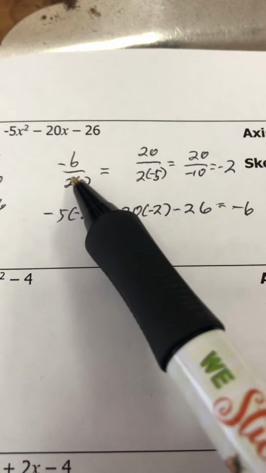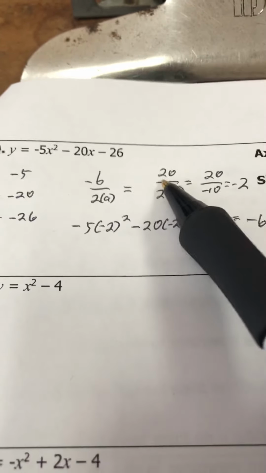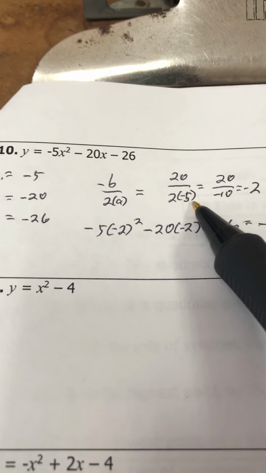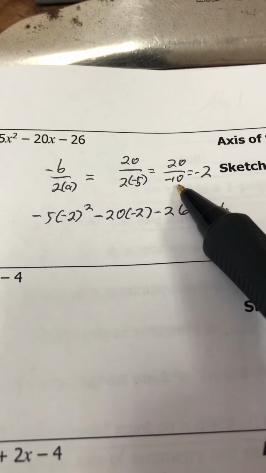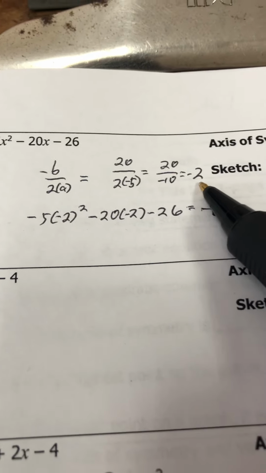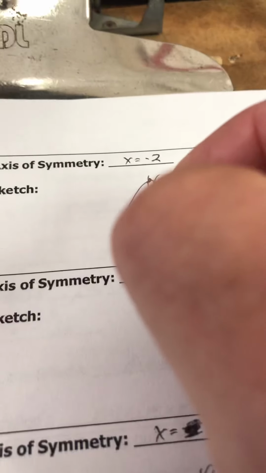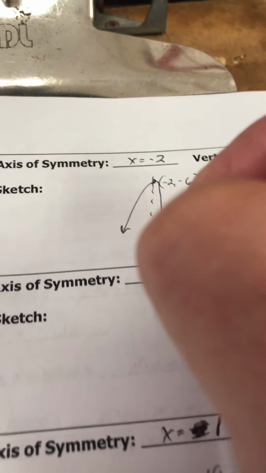I have negative b over 2a, which is going to be 20 because a negative makes it positive. So I have 20 over 2 times a negative 5 because that's my a. So it becomes 20 divided by negative 10, which equals negative 2. That's my axis of symmetry, x equals negative 2. This is x equals negative 2, this dotted line here.